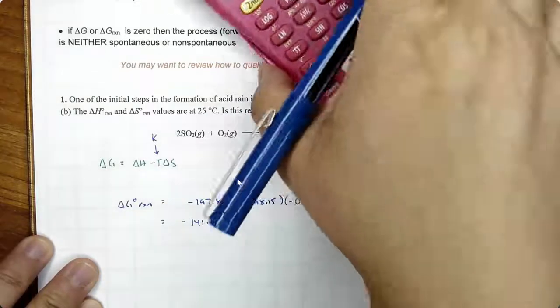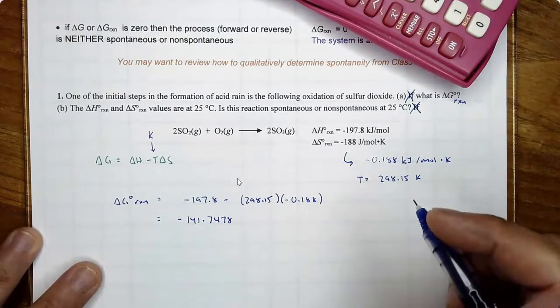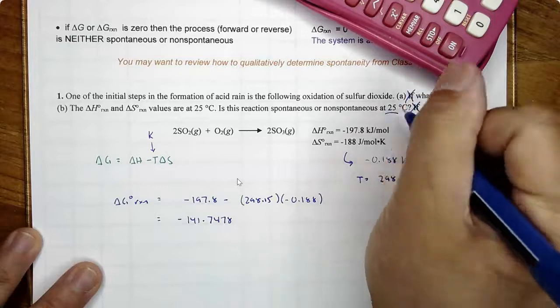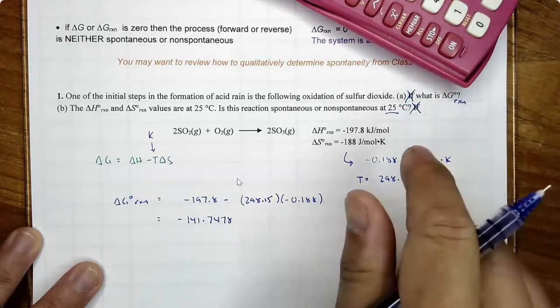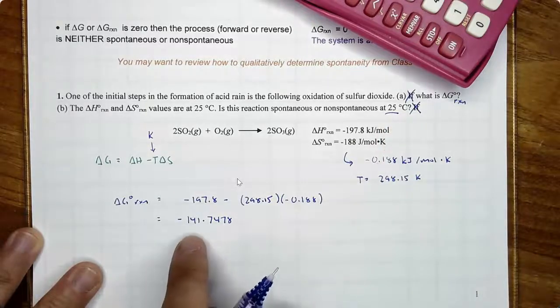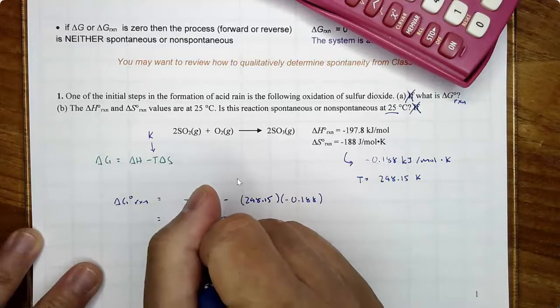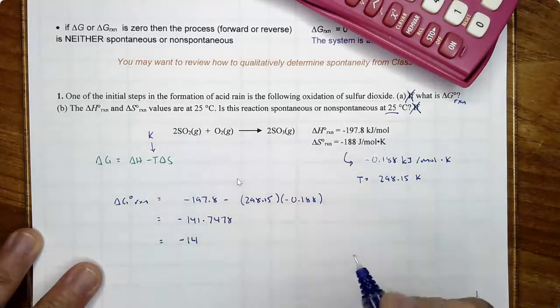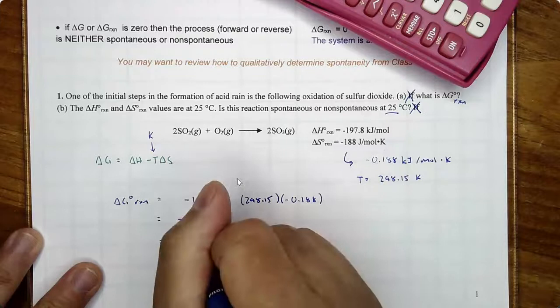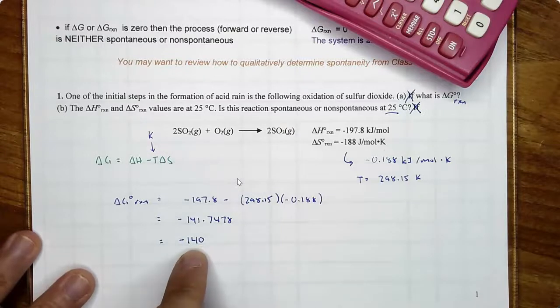Don't go too crazy with significant figures. We're going to limit ourselves to 2 significant figures because of what we used in the equation. So we're going to round it to negative 140, and that zero we don't want to be significant, so that's 2 significant figures.